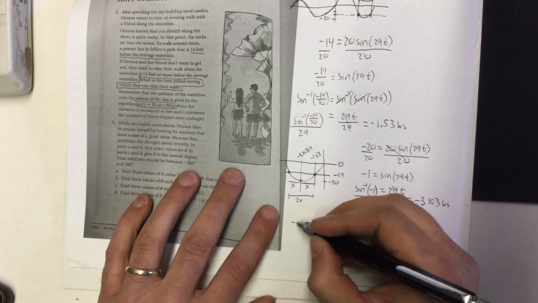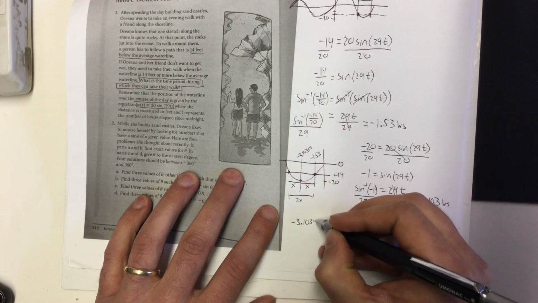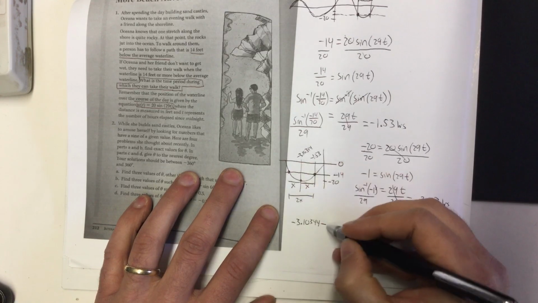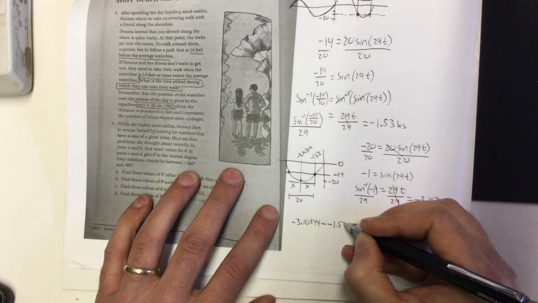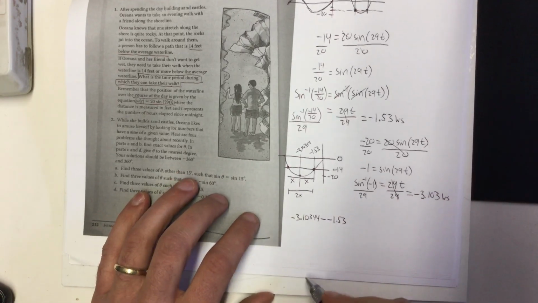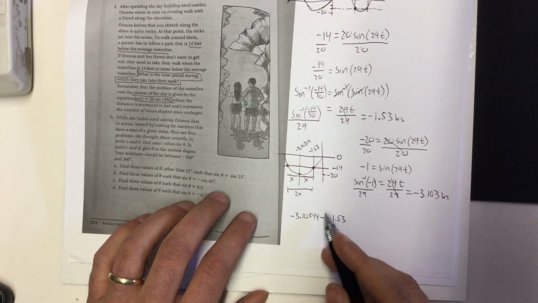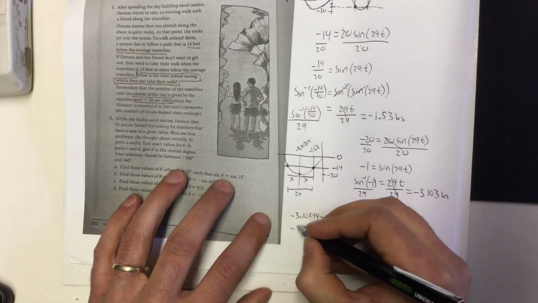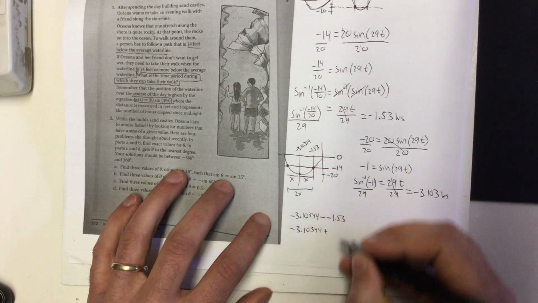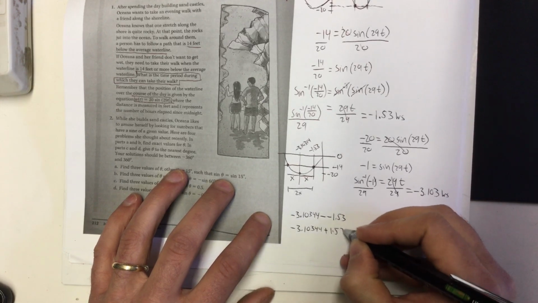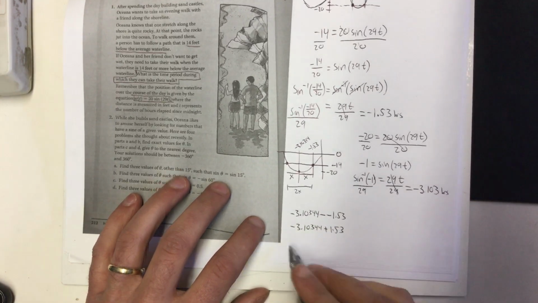So let's do it. Negative 3.10344 minus negative 1.53. When we do minus negatives, that'll turn into a positive, and this can confuse a lot of people, so make sure and keep your signs when you start this equation, and then adjust it as you progress through.